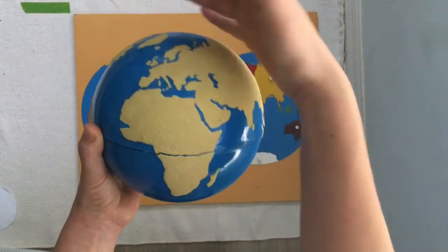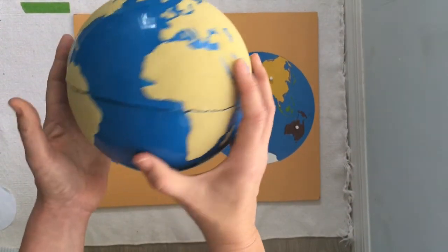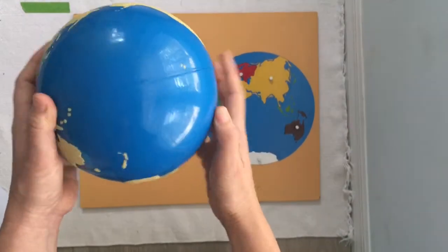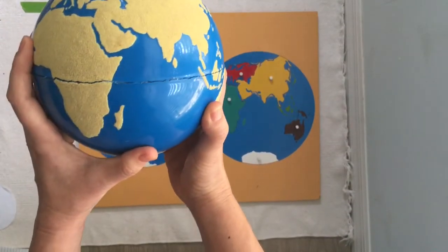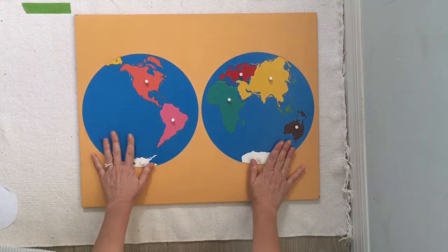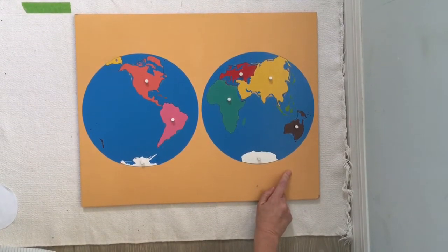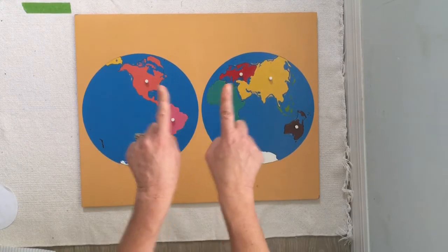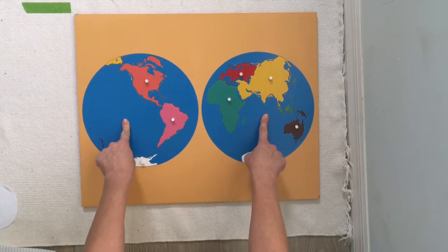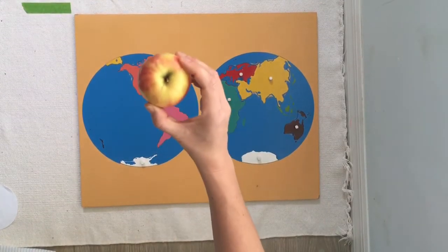And therefore, its surface is curved, making it impossible for our eyes to see everything that exists on its surface all at once. So in order for us to be able to look at the whole Earth at once, we have to put it into map form, like this continents puzzle map. And to do this, we need to divide the Earth into two equal parts called hemispheres. Can you guys say hemisphere? Very good. I'm going to show you how this works with an apple.